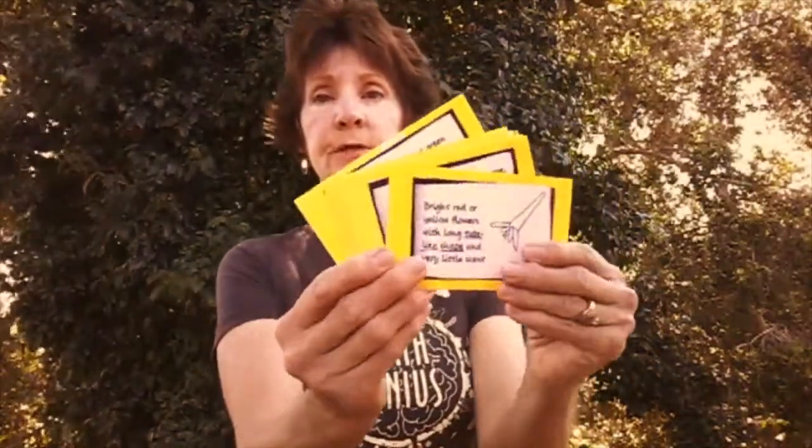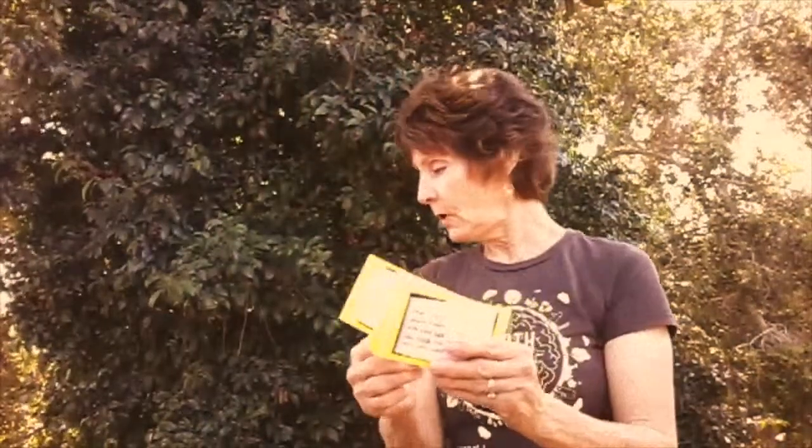Now when you want to adapt the game to an individual student, or just a small handful, rather than divide them up, you will take your flower cards, and you can see there's quite a few. The flower cards would then be put on a wall. Just tape them up there and put them at a height where the children can readily read them.